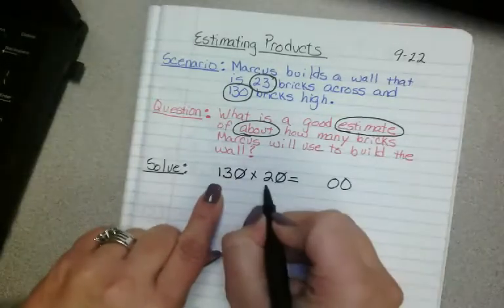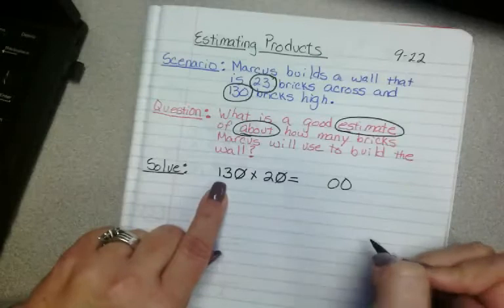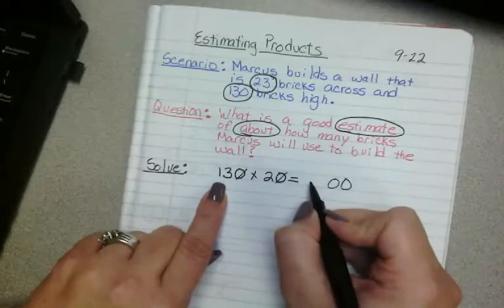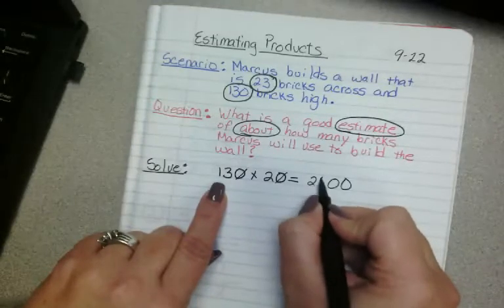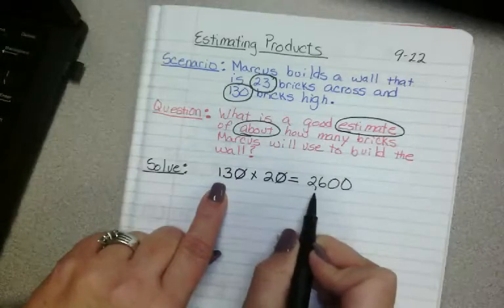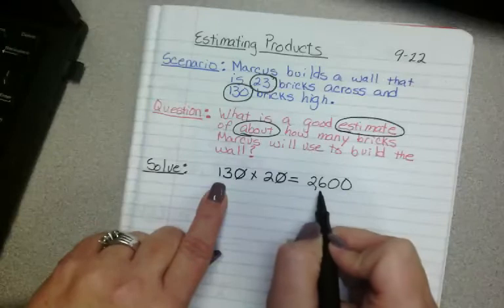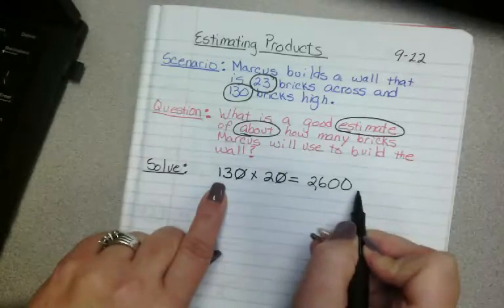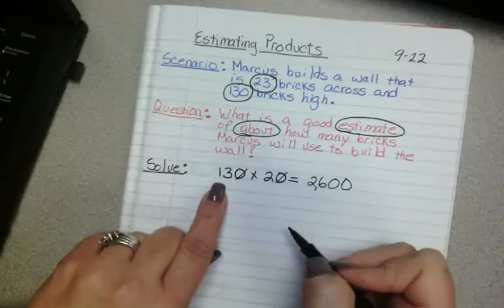Then I'm left with 2 times 13. Well, 2 times 13 is pretty easy. You can just about do that in your head because all you have to do is double 13, which is 26. So we can see that our answer is that Marcus uses about 2,600 bricks to build his wall.